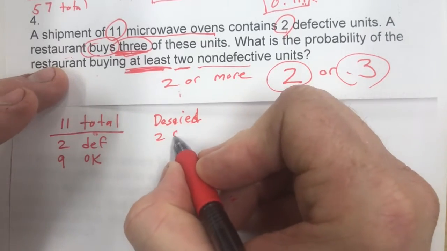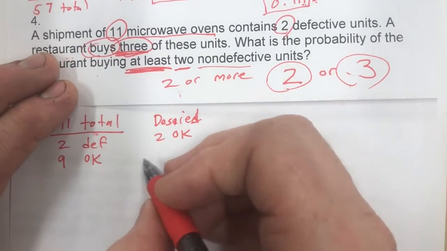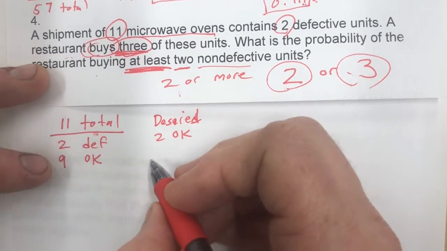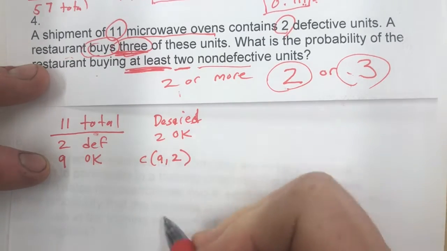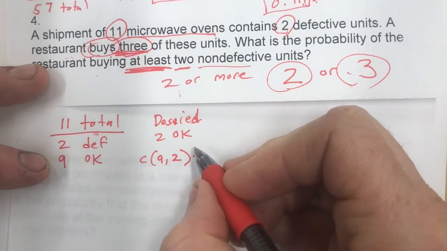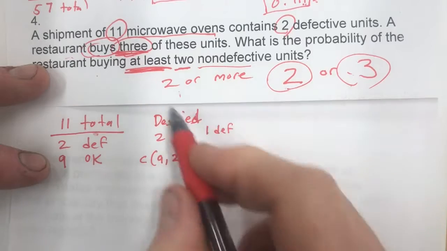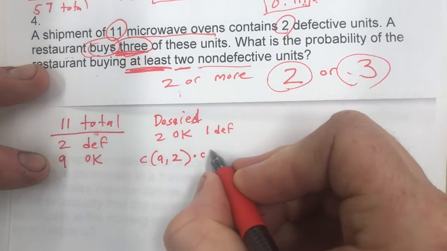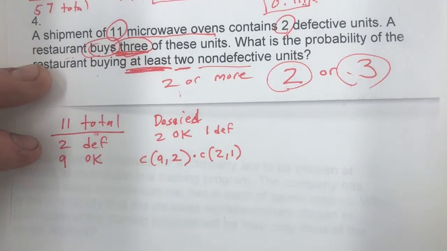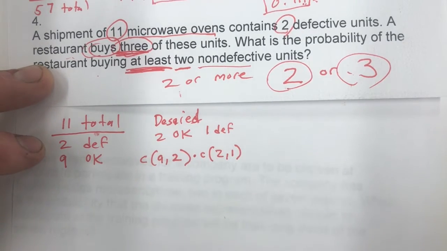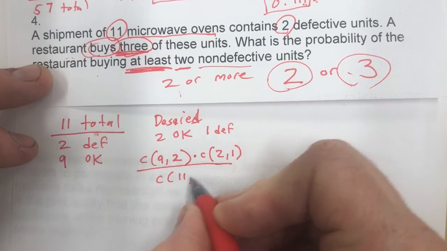I'm gonna put okay instead of non-defective. I desire 2 okay, which means of the 9 that are okay, we desire 2 of those, times, and that means I've got to have 1 that's defective, since I'm getting 3 of them. So of the 2 defective, I desire 1 of those. I really don't desire it, but for this probability, I desire it. And on the bottom, the total, there's 11 total, and we're getting 3 total.